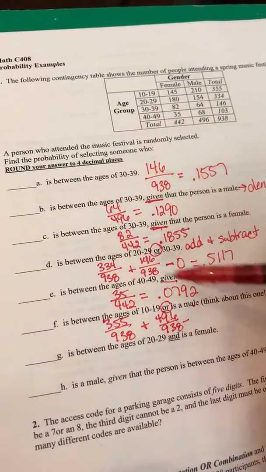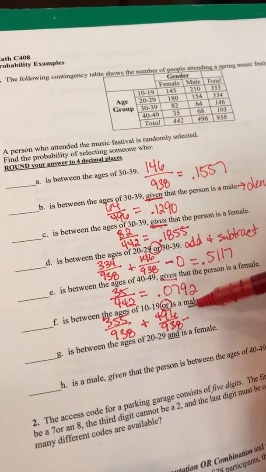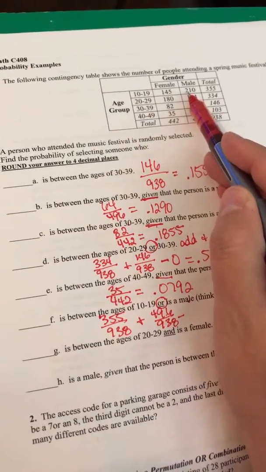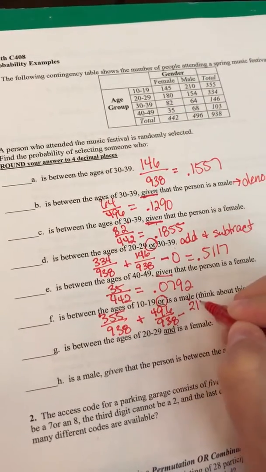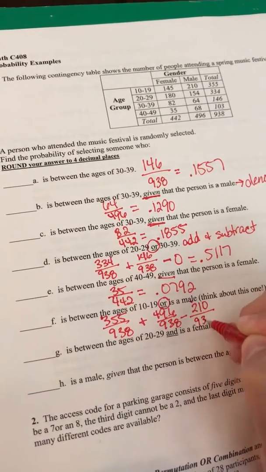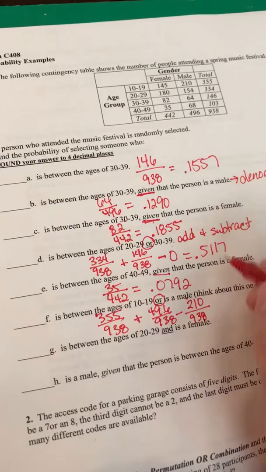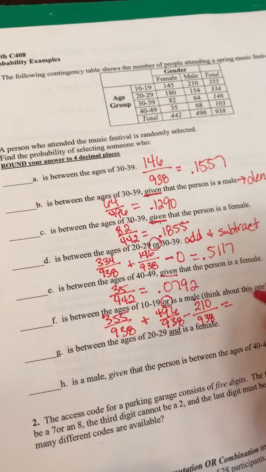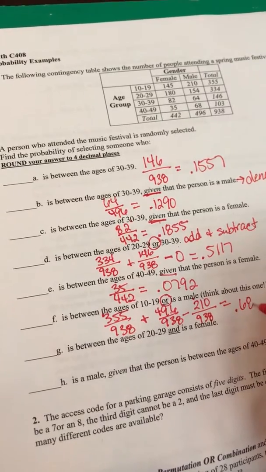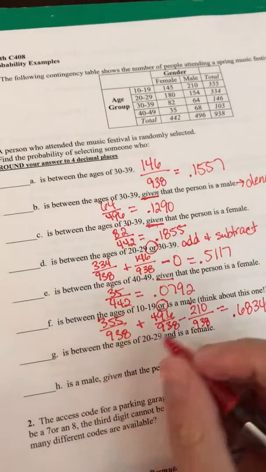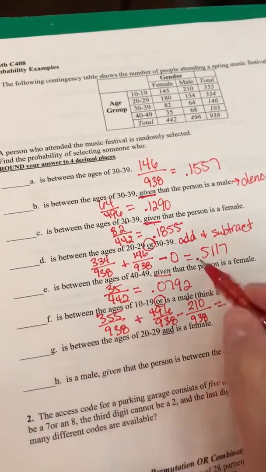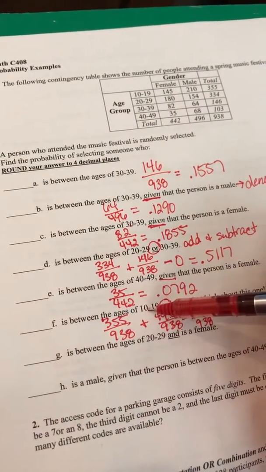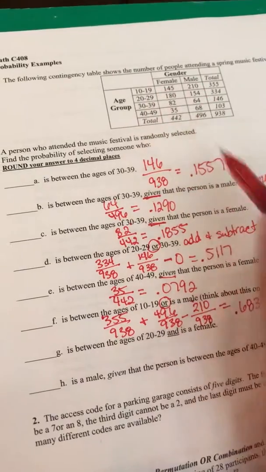So we're going to subtract off the probability that you're both. So how many between 10 and 19 are male? 210. So subtract off 210 out of the total 938, and if you do that, you should get 0.6834. So like I said, you have to remember to subtract, because otherwise when you do the or, it gets counted twice.